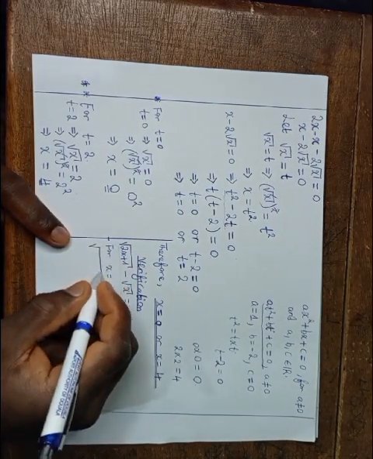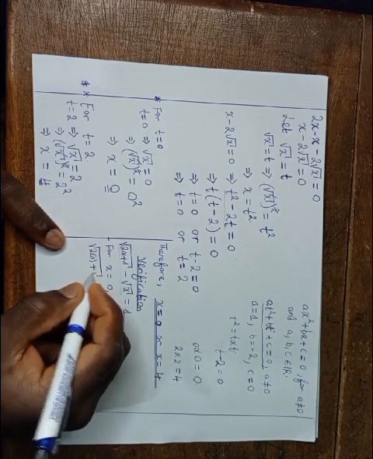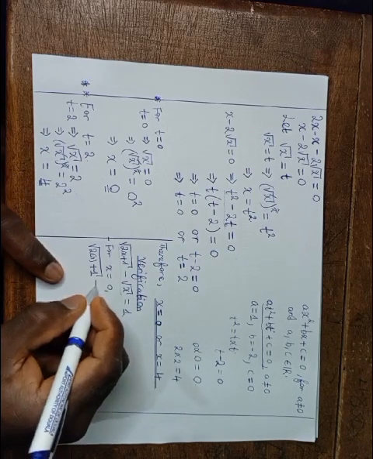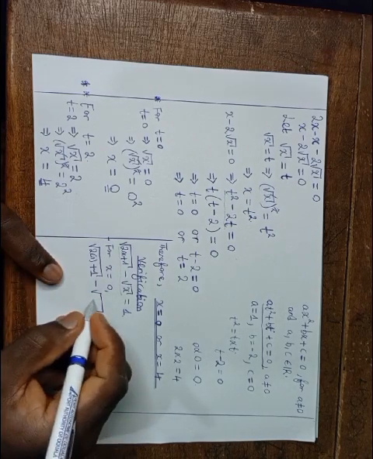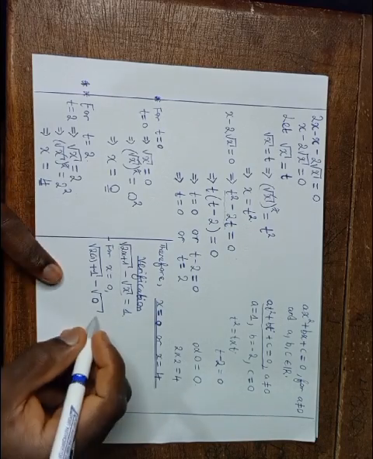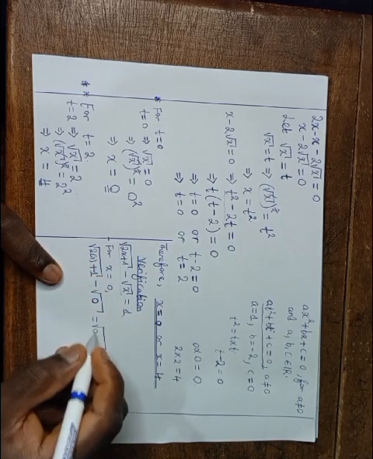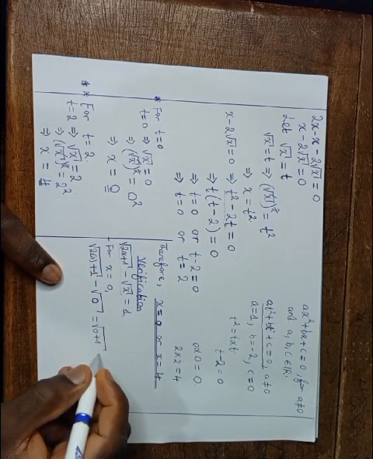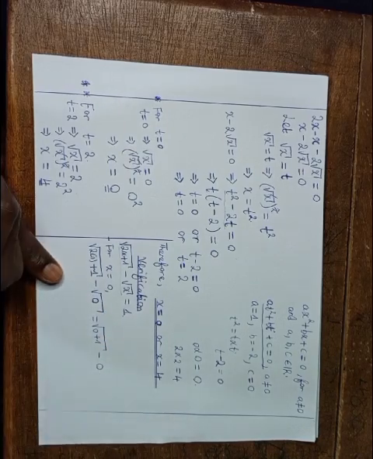So we have the square root of 2 times 0 plus 1 minus the square root of 0. This will simply be equal to the square root of 2 times 0, which gives us 0, plus 1, minus, we know the square root of 0 is 0.